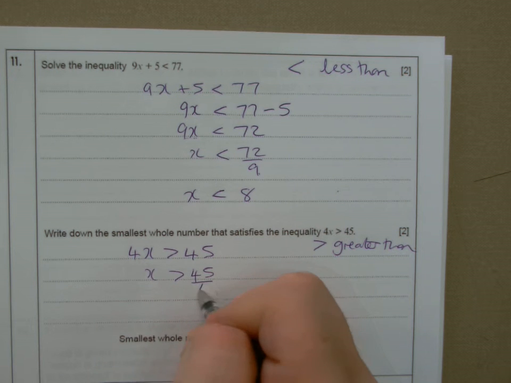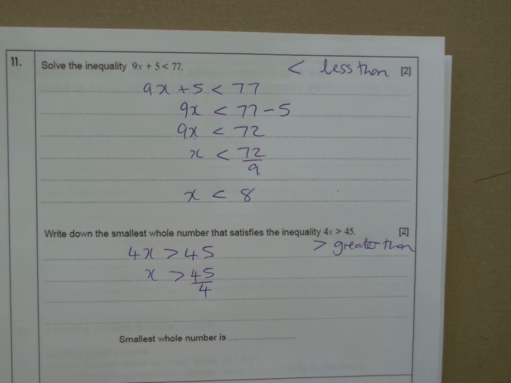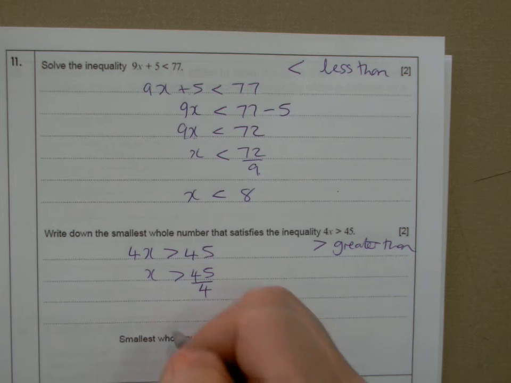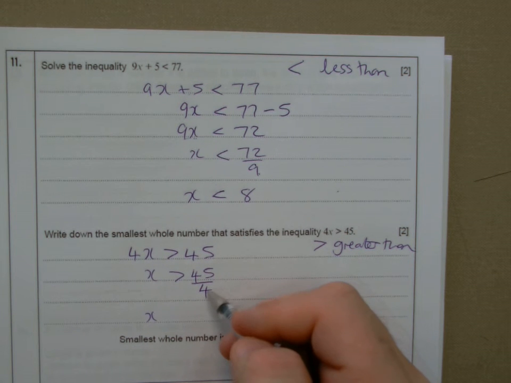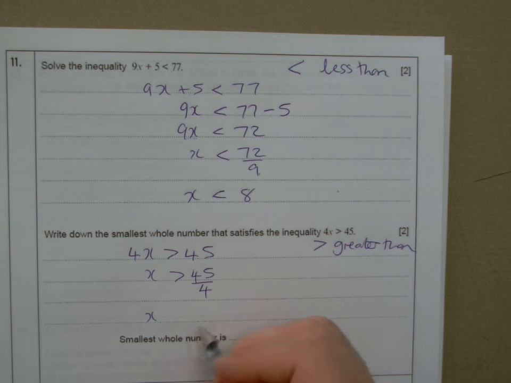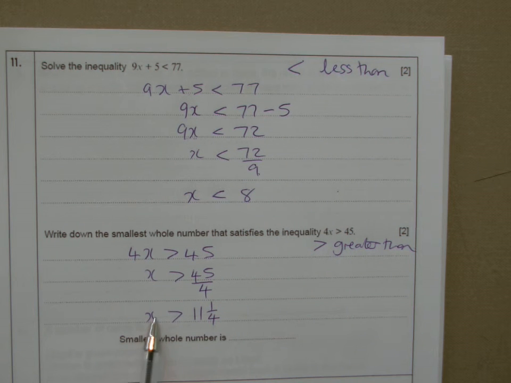Take it over and divide. Now 4 doesn't go into 45 perfectly. If you think of our 4 times tables, it will go into 45 11 times, and there'll be 1 left over 4. So in this case, we're saying x has got to be greater than 11 and a quarter.